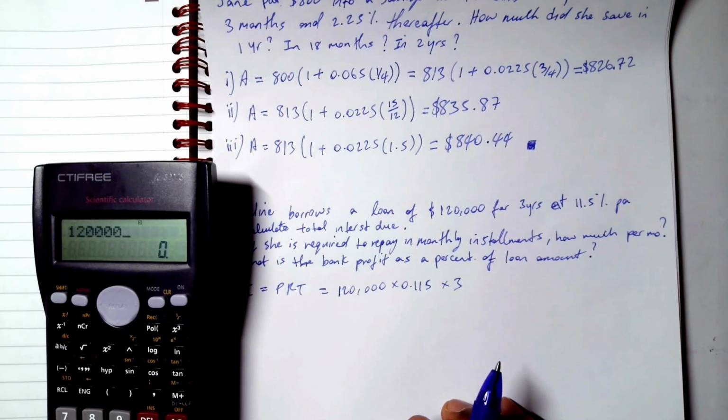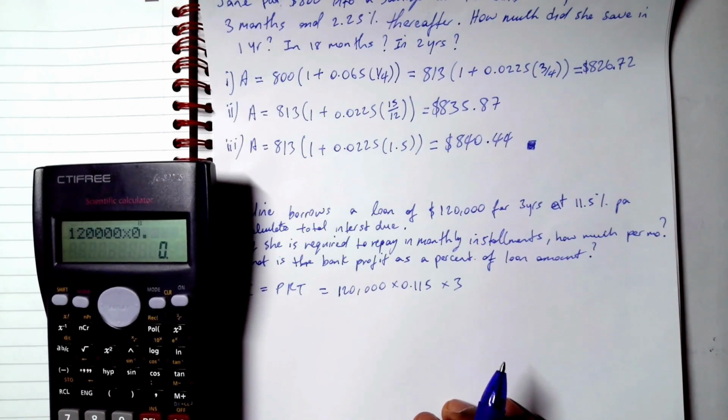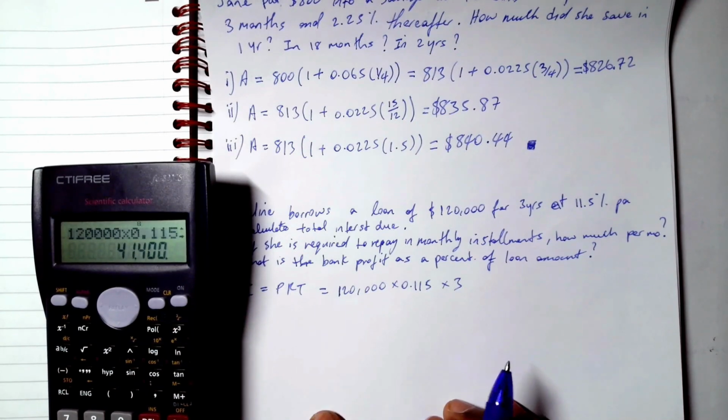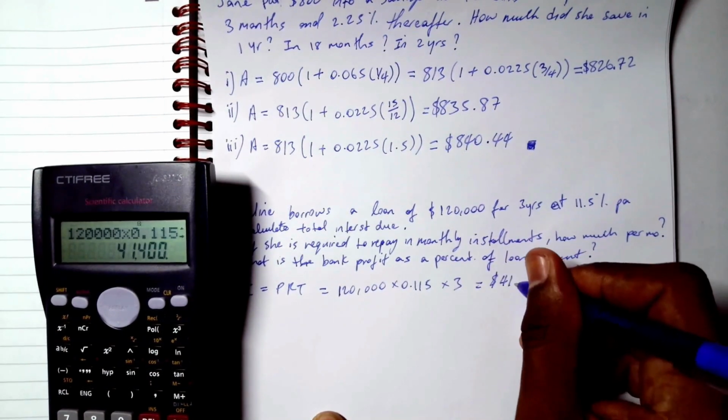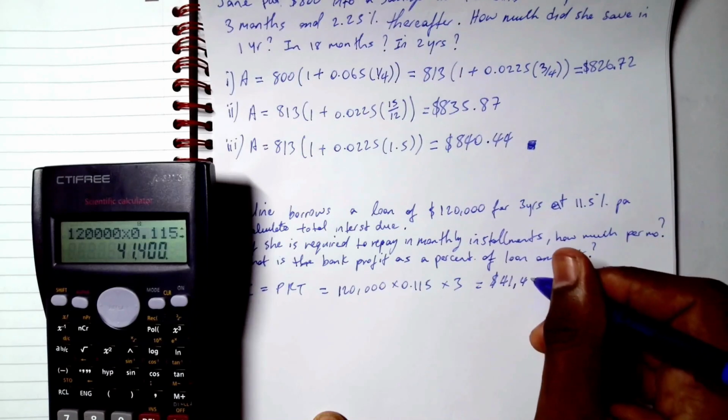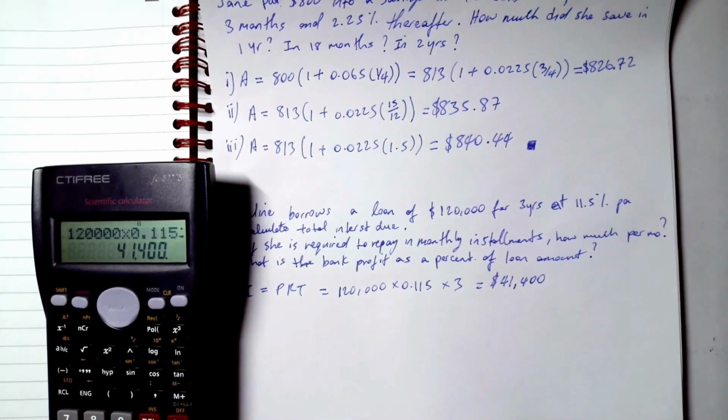I'm going to have a video specifically showing you how to operate a calculator for trigonometry and those things. But don't worry about it, we'll get there. So this multiplied by 0.115 times 3, and we have here 41,400, and that's it. That's our total interest due.